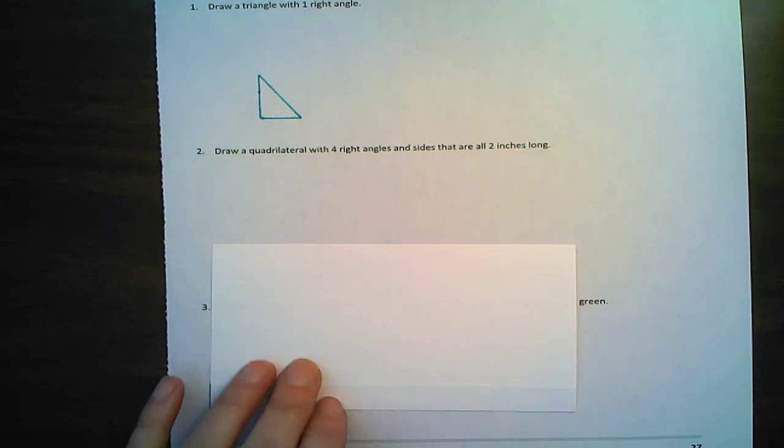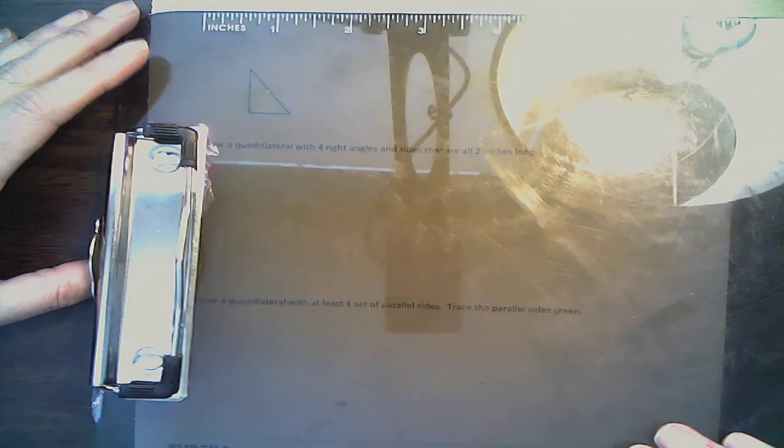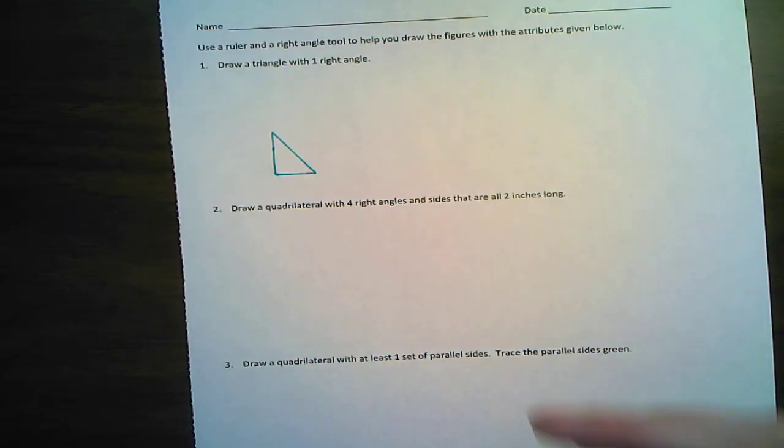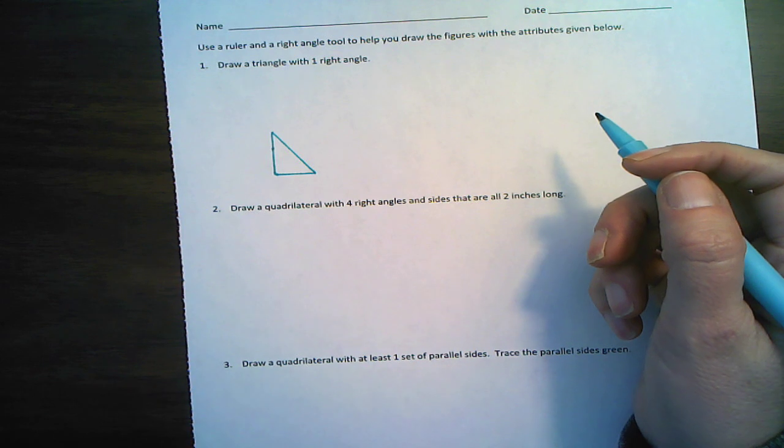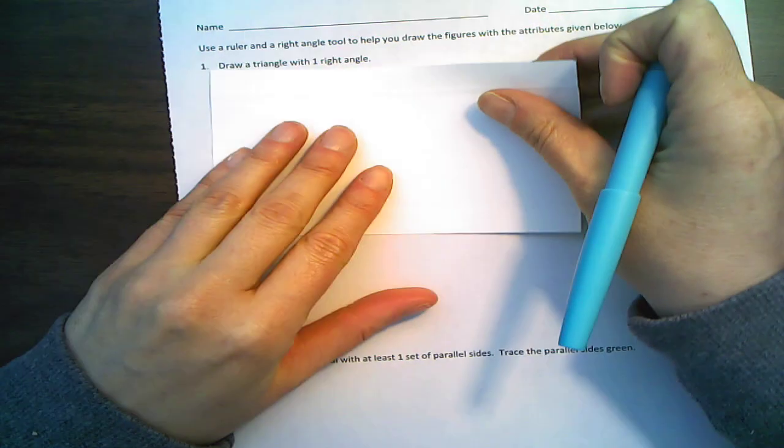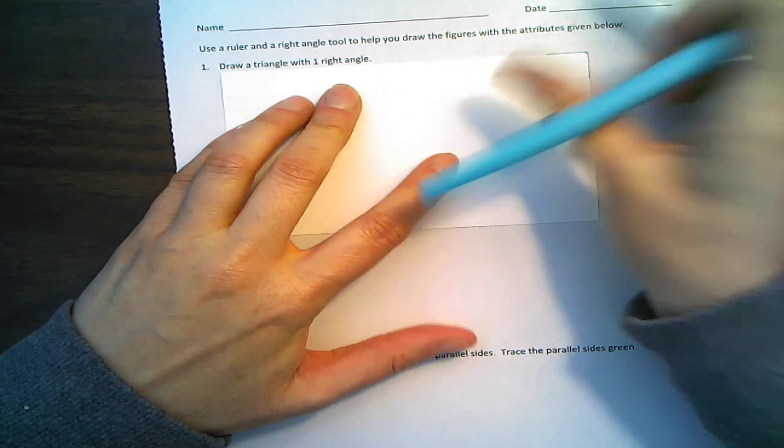Okay, so here's your workaround. If you don't have a ruler or a situation like I have, what I'm going to do is measure 2 inches for you. Look at that. So 2 inches is about, oh, you can't see it, I apologize. 2 inches is about the length of these words all together. So what I'm going to do is draw on my little straight edge.